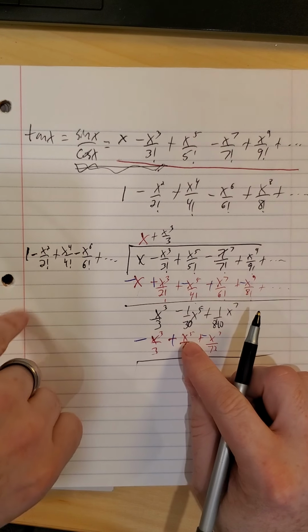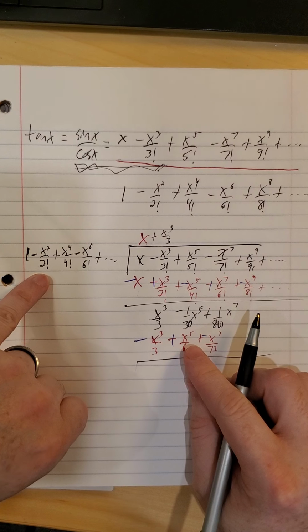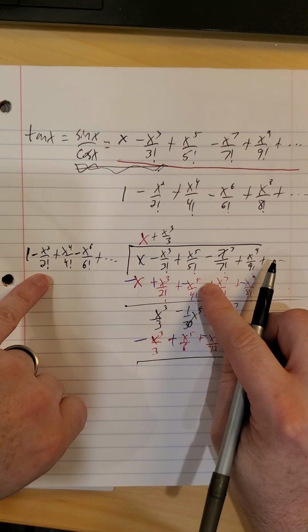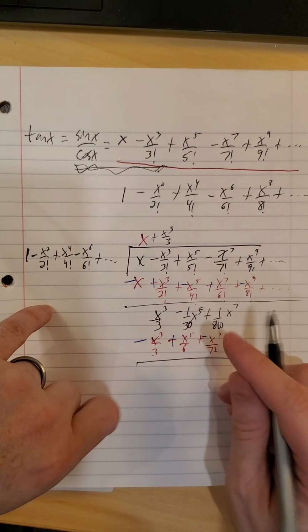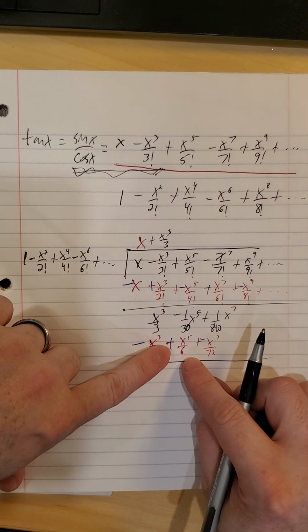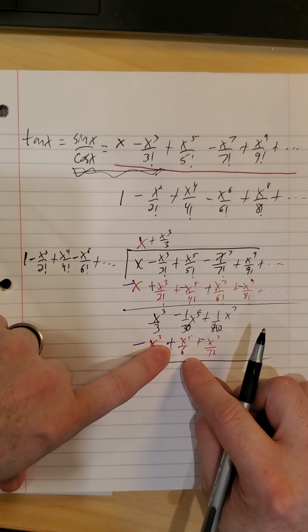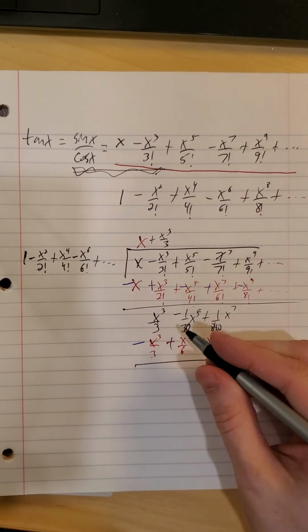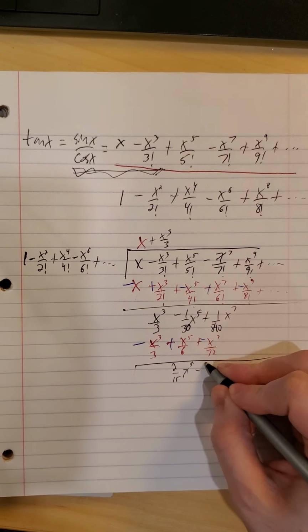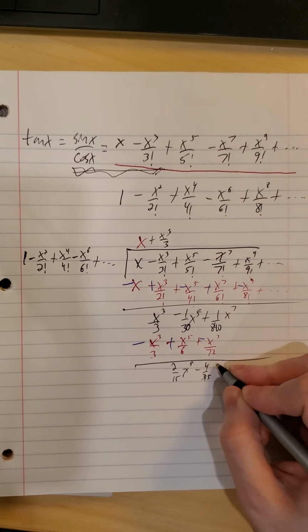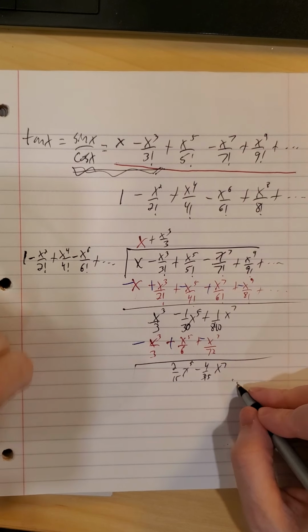Yes, 120 and a 24. So negative 1/30 plus 5/30. So we're at 2/15 x to the 5th minus 4, 3/15 x to the 7th, and so on and so forth.